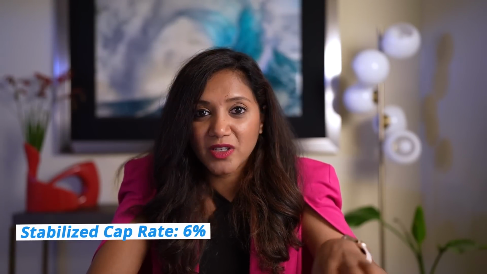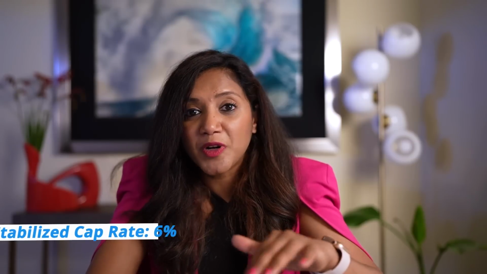First is the cap rate. So for Holden, the cap rate was a meager 1.78%, but at stabilization, we're going to be at 6%. Now, why was the acquisition cap rate so low? Because the seller priced in the future value add into their sales price.